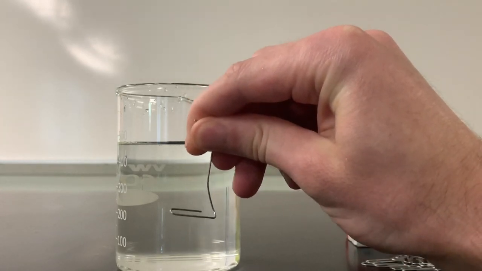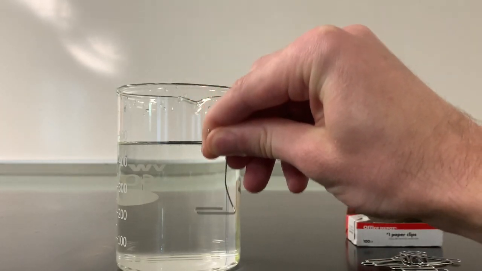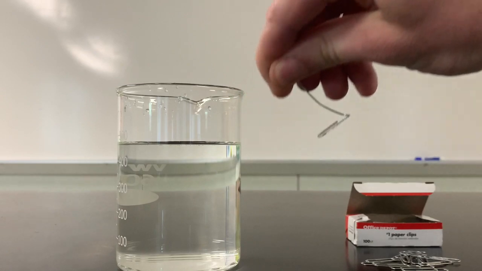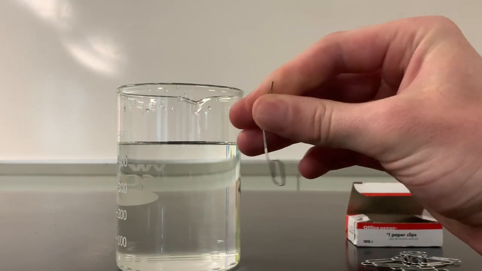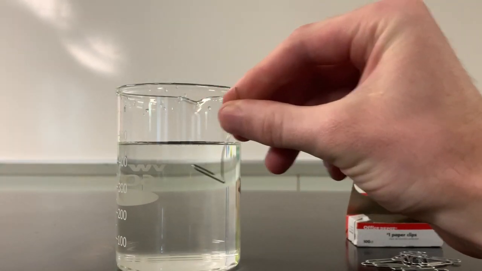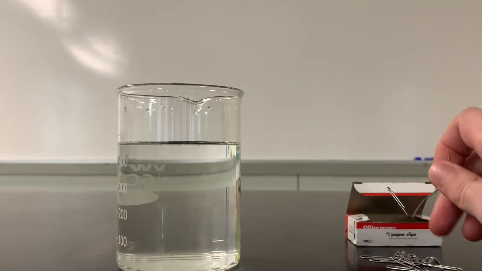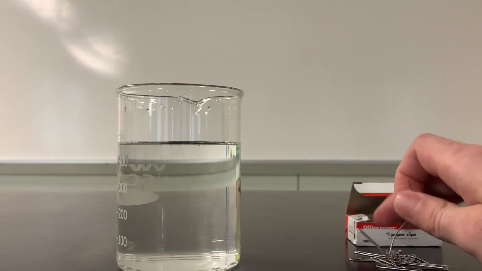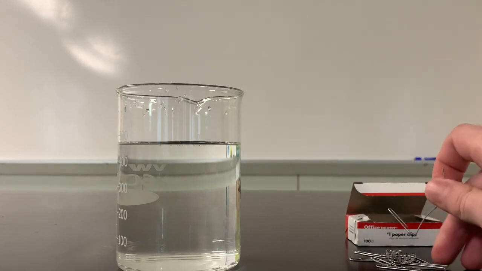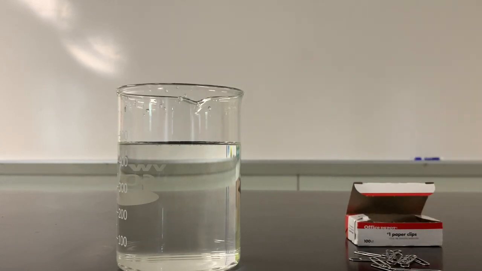So that way I can balance paper clips on it and kind of lower them in slowly, and then use this tool to help me, instead of my fat little fingers getting in there and messing up the water. All right, so we're gonna see how many I can float up there. I have paper clips off here to the side. I got a box in case I need more. See how good I am. And let's see how many I can get to float.